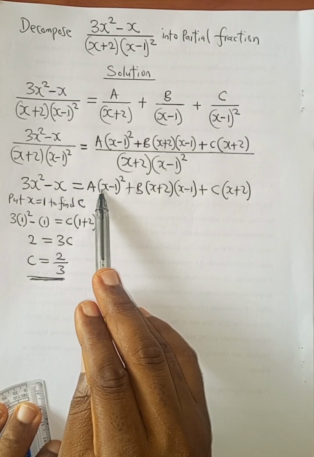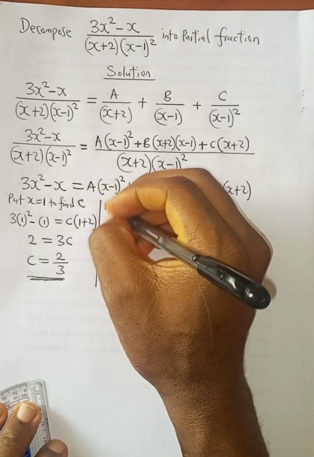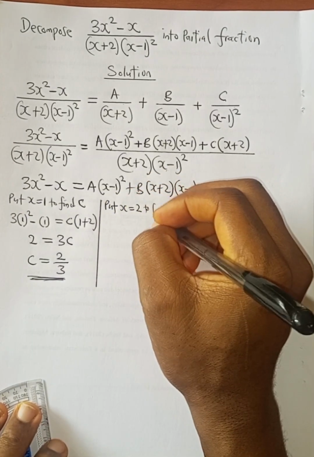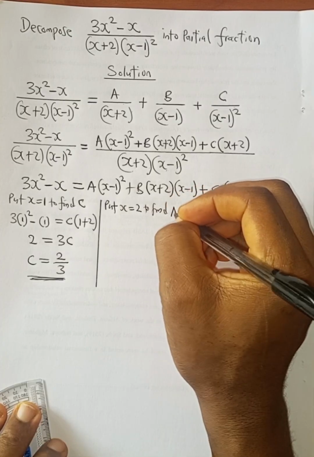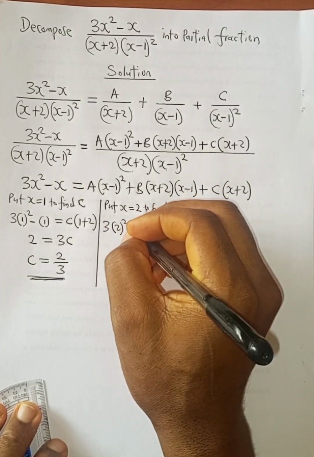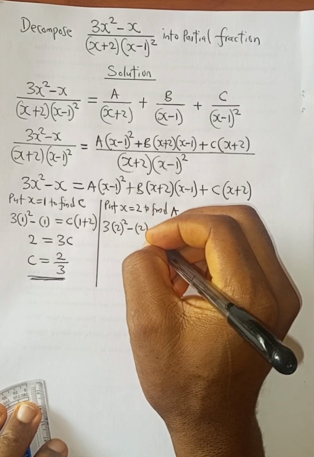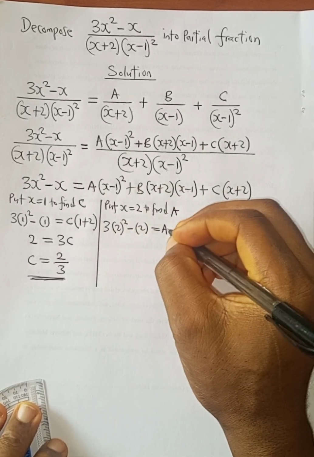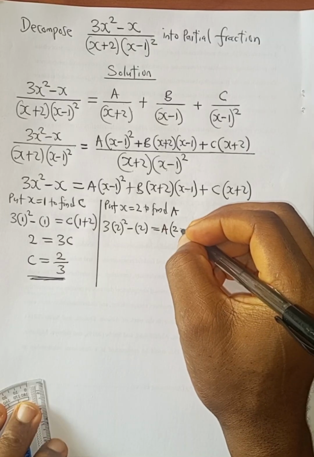We can find A. So I will come here and now say put s equals to 2 to find A. Now watch. 3 bracket 2 squared minus 2 is equal to, this is 0, this is 0. So we'll pick only A, which is 2.